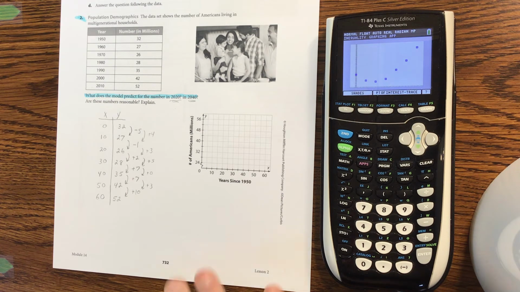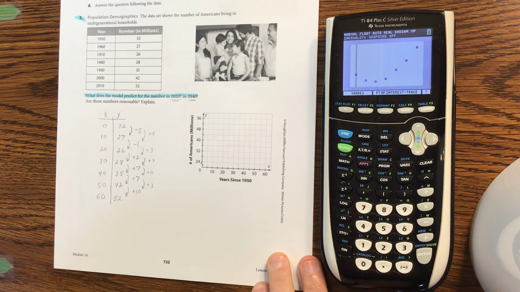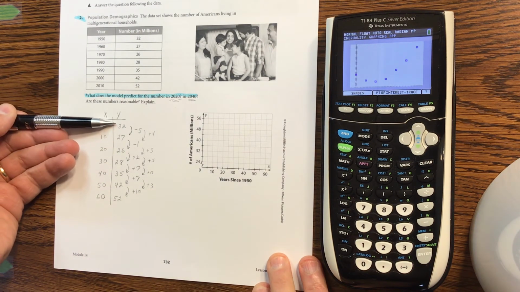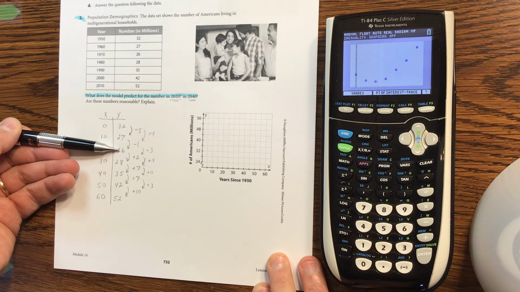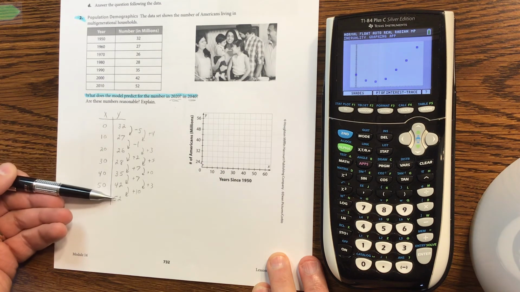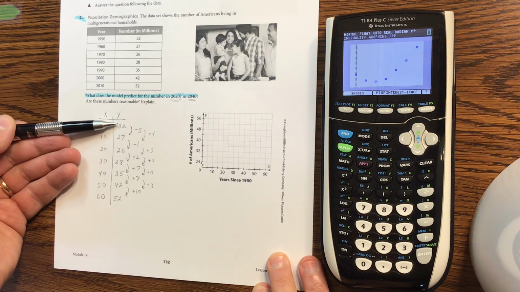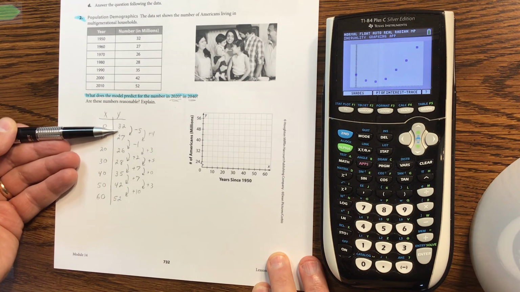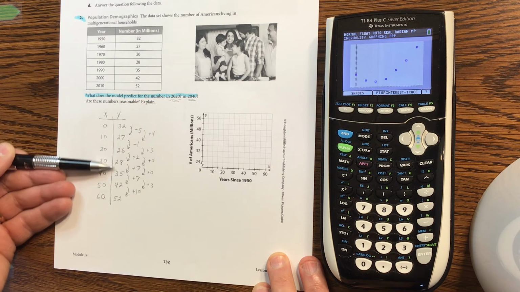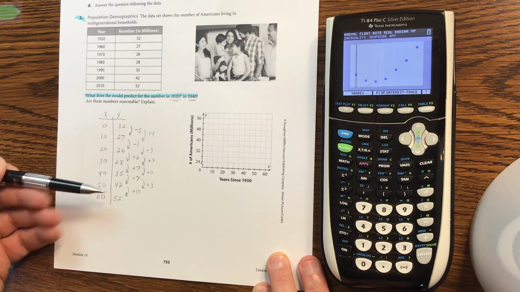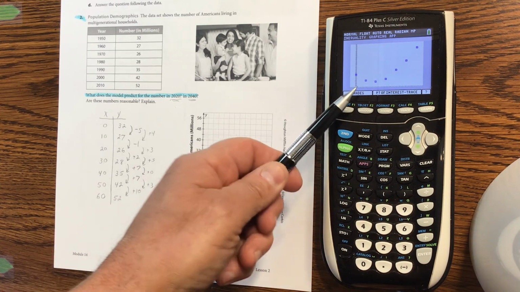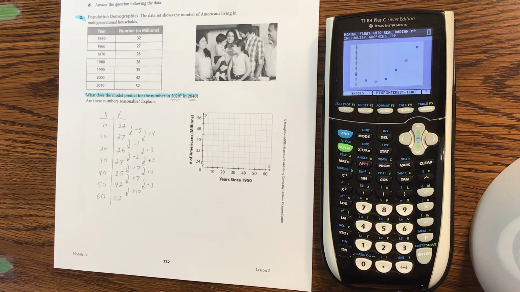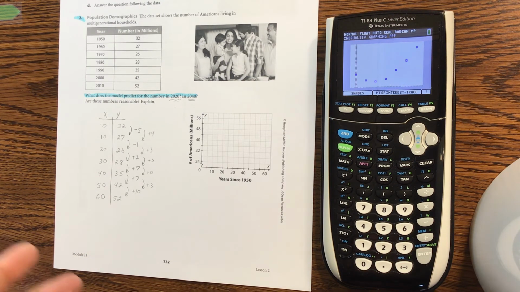Now, again, there's another telltale sign I want you to see. If you look here at your y's, we go 32, 27, 26, and then it went to 28, 35, 42, and 52. Somehow it goes from decreasing to increasing. That's another telltale sign that this is going to be a quadratic. You guys with me? All right, so we already know that this is a quadratic, so we're going to have to make a quadratic regression of this, okay?